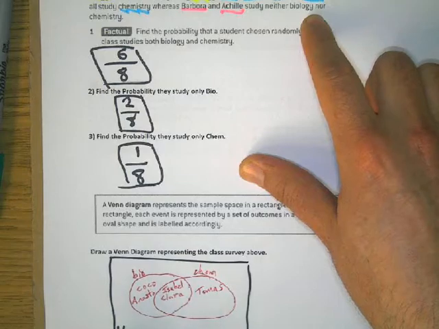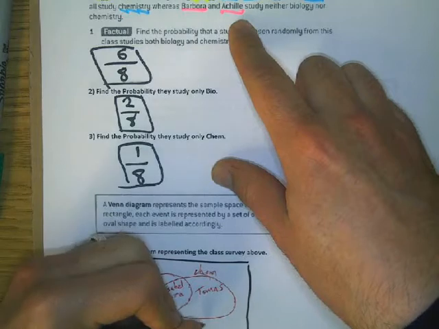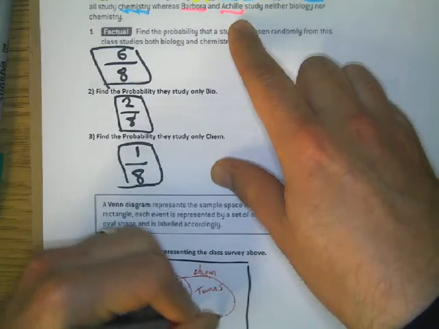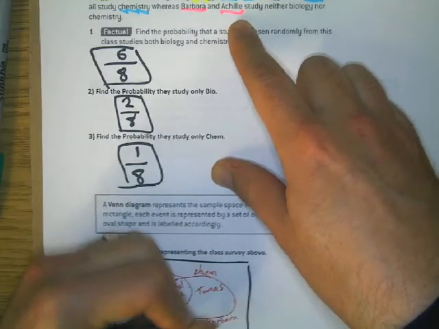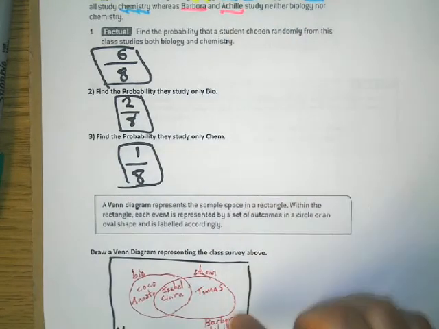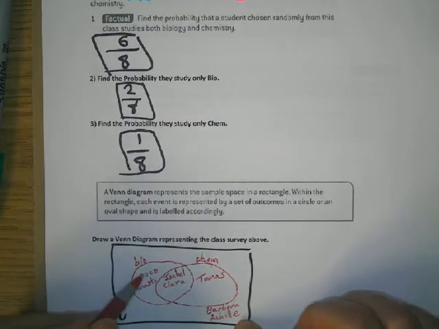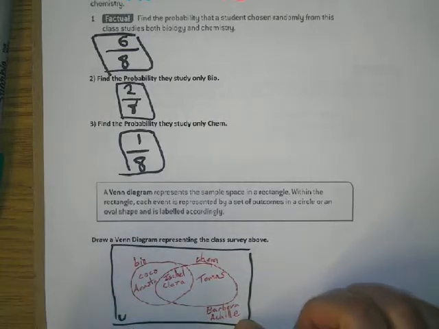And Barbola and this person only are not taking either of those classes. Let's see if I got my denominator right. 1, 2, 3, 4, 5, 6, 7. Uh-oh.